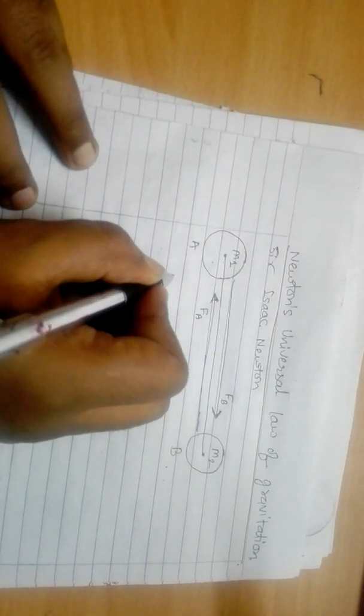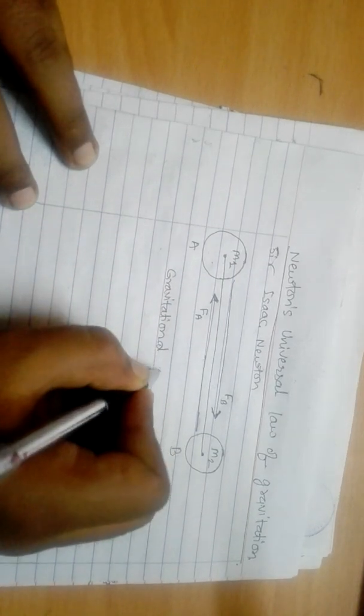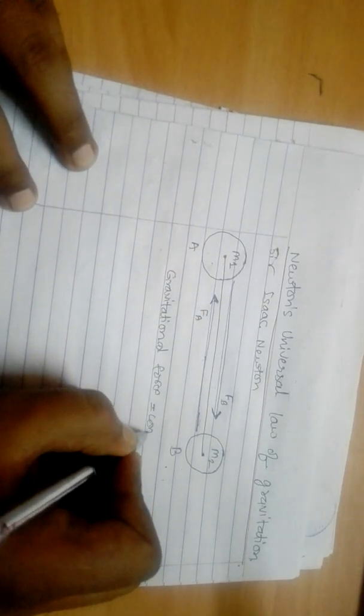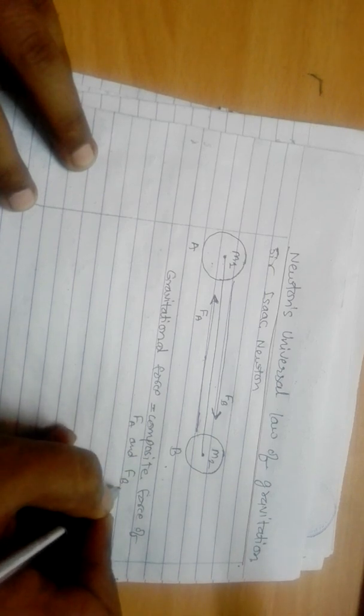Now, gravitational force, as we discussed earlier, is the composition. Don't copy this. Force F is equivalent to the composite force of Fa and Fb, which, since they are applied in such a way, can be multiplied.